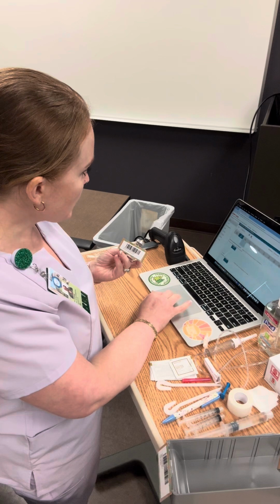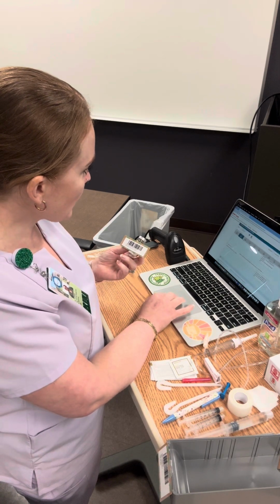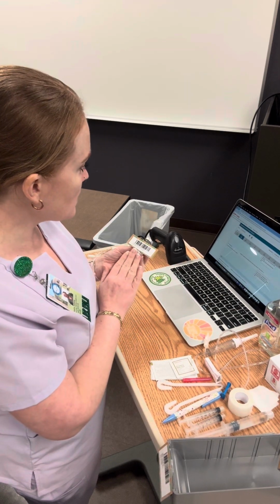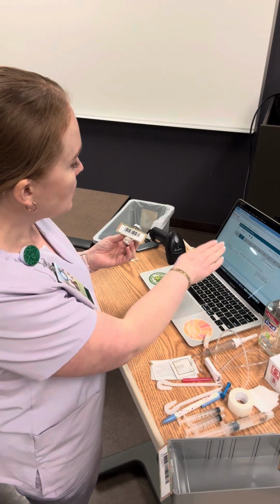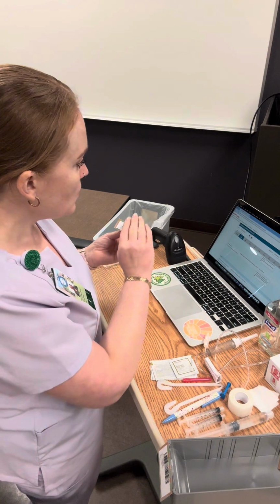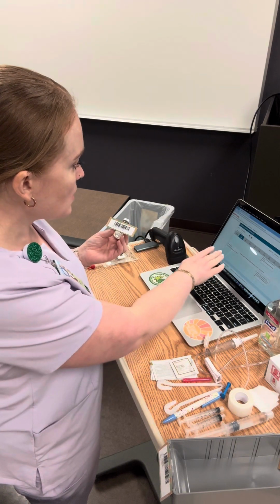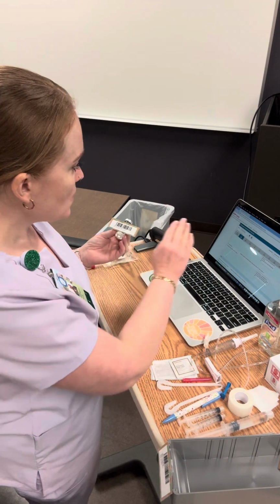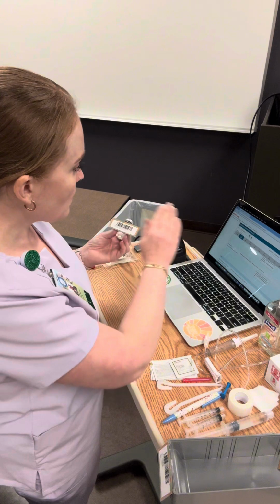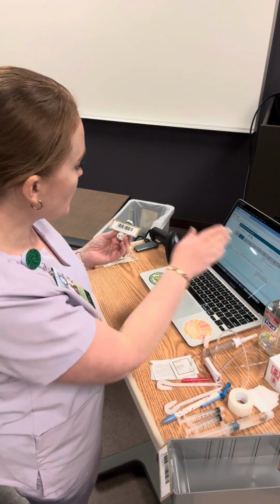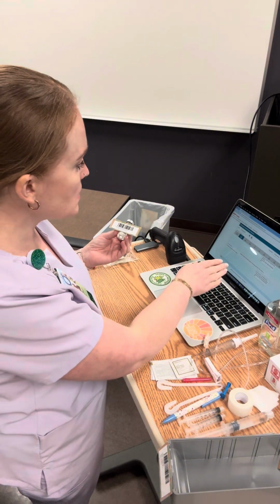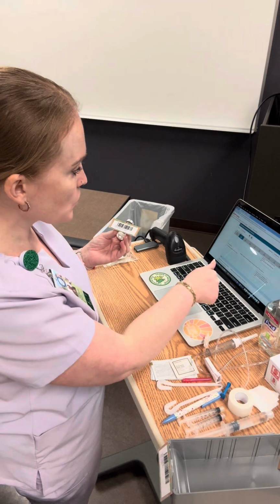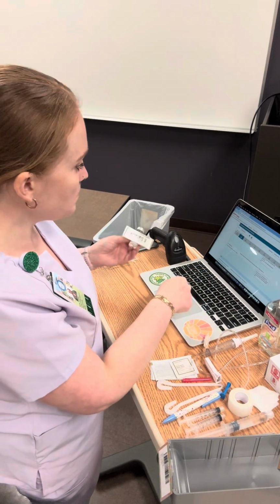I'm going to scroll down until I find what I have on my hand here, which is ondansetron. I have an injectable medication. This says 2 milligrams, which is what I have on hand, and what it's ordered is for 4 milligrams. I can administer this. Time to be given is 7:14, and it is currently 7:14.